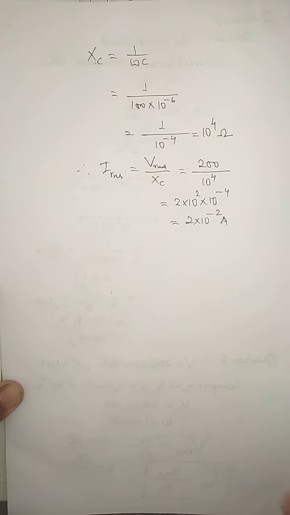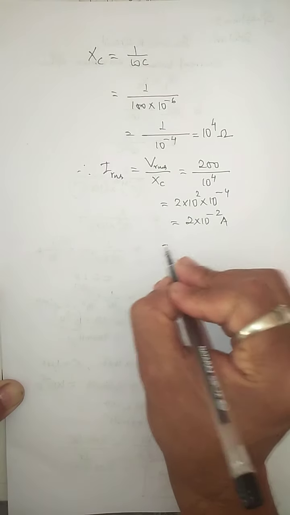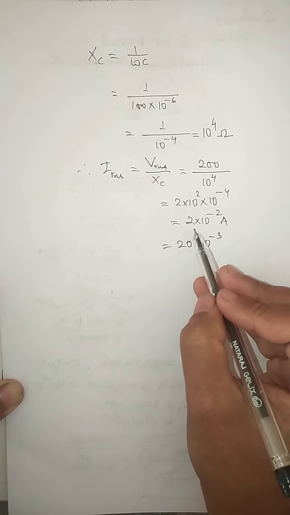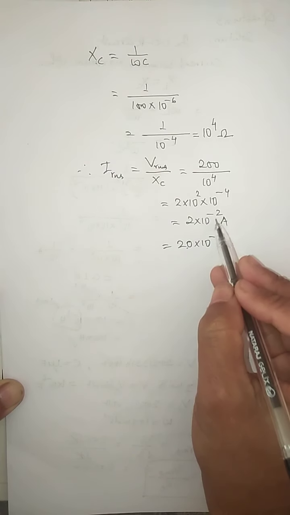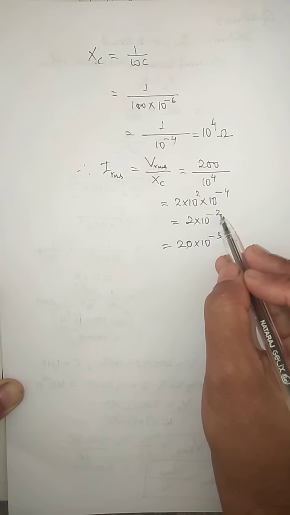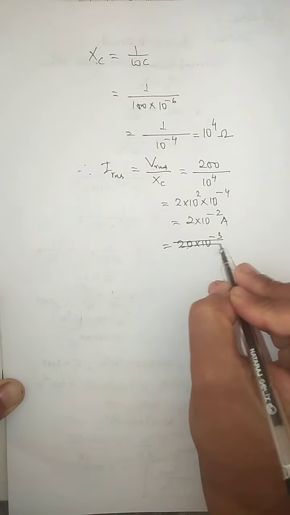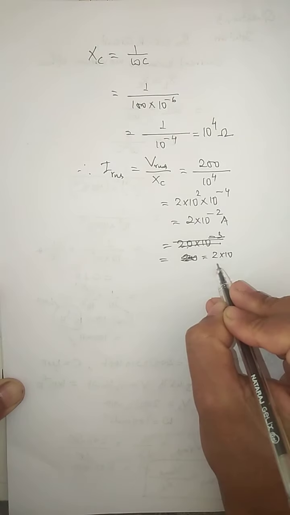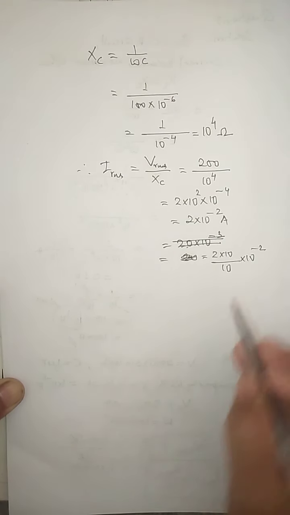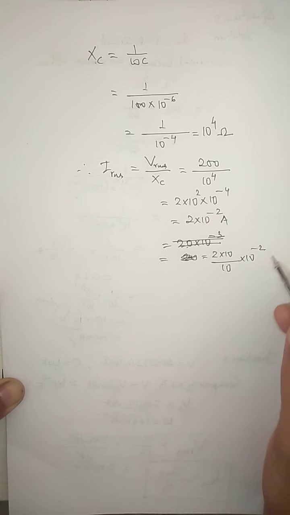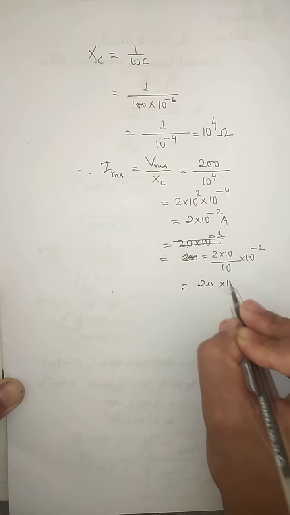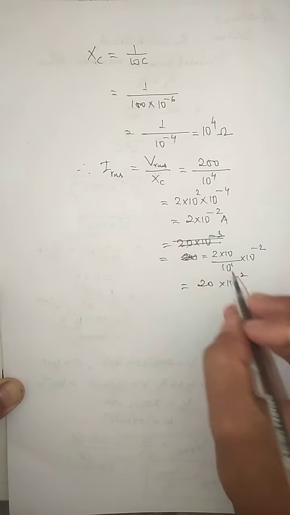But I can write the answer in the form of the correct option, because your options, if you see, are all given in milliampere. So to write this in milliampere, what do I do? Let me do it this way, otherwise you will not understand. I write 2 into 10 to the power minus 2 as 2 into 10 by 10 into 10 to the power minus 2. I just multiply and divide by 10 because I need to make this power minus 3, because milliampere means 10 to the power minus 3, which means 20 into 10 to the power minus 2 divided by 10. Now 10, if I take it to the numerator, is minus 1.